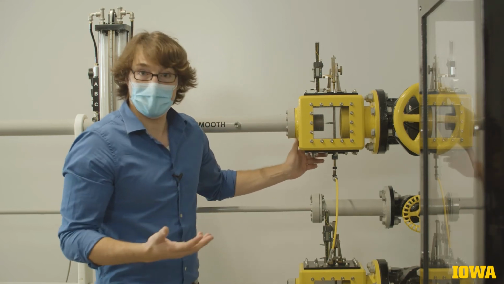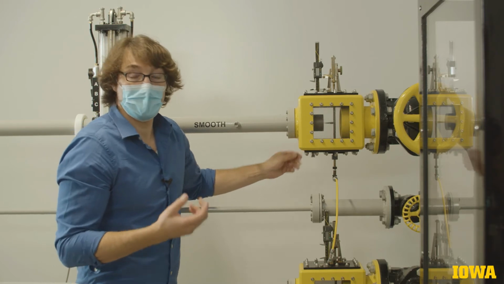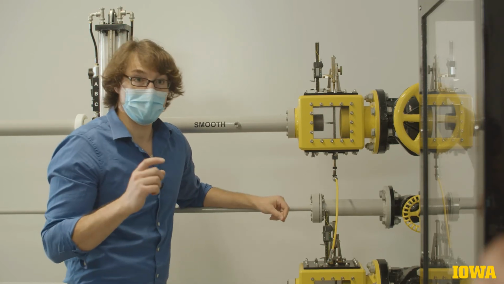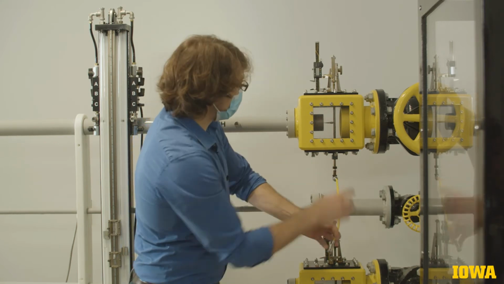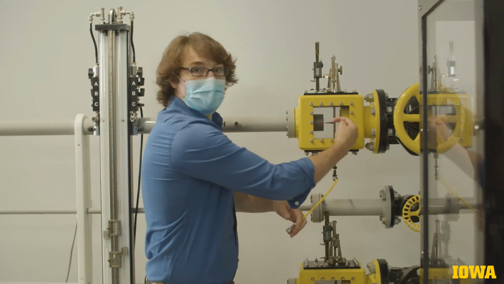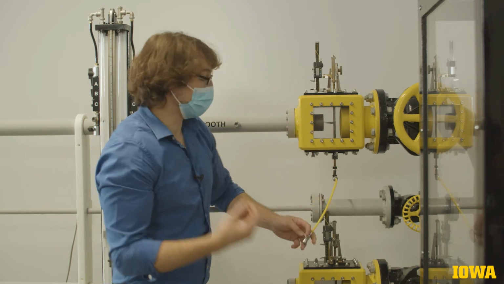Now, the pitot probe is a device we can use to measure the flow velocity through the differences between two pressures. This lower line connects to a brass tube, which is then directed into the incoming flow to measure what's known as the stagnation pressure.